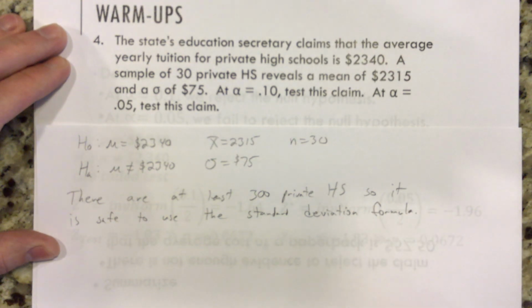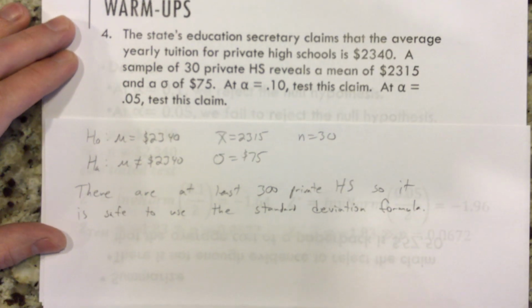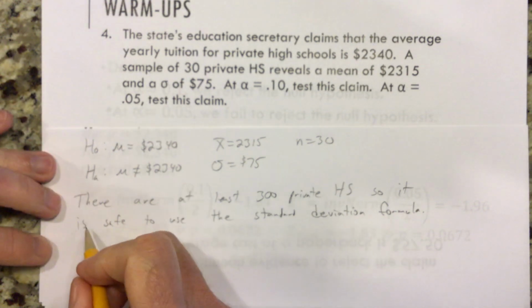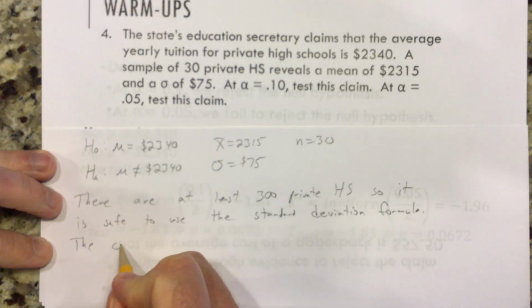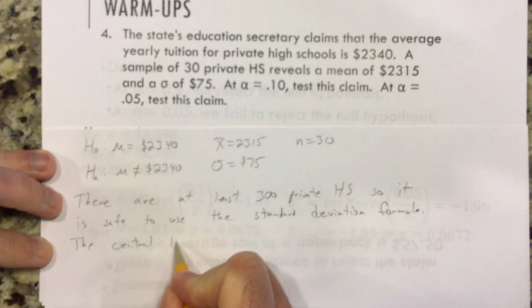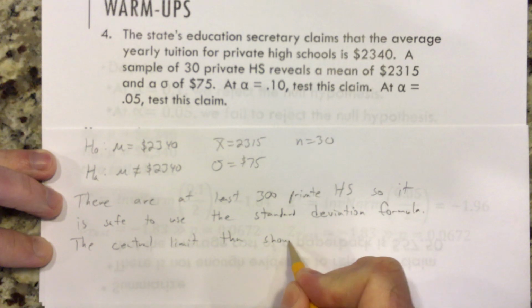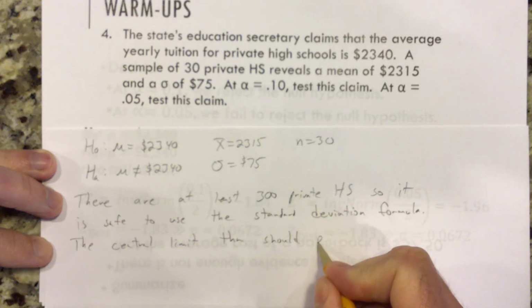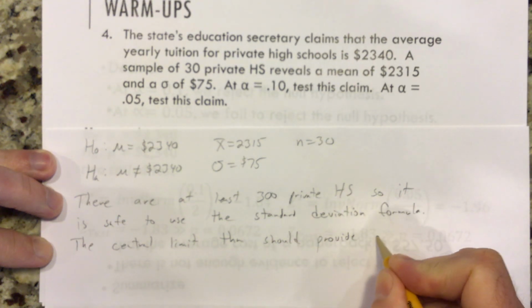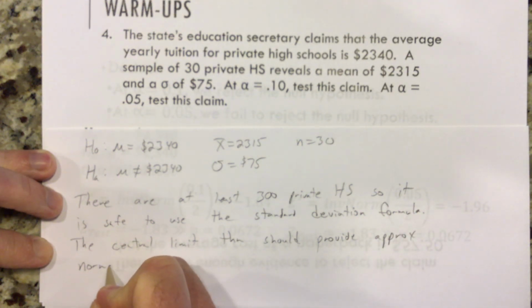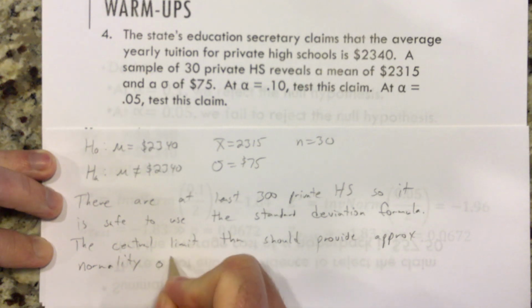Again, we don't have the data to check for normality. Our sample size is 30. We would prefer it to be larger, like 40 or bigger, but for now, we'll just say it should be. So the central limit theorem should provide approximate normality of the sampling distribution.